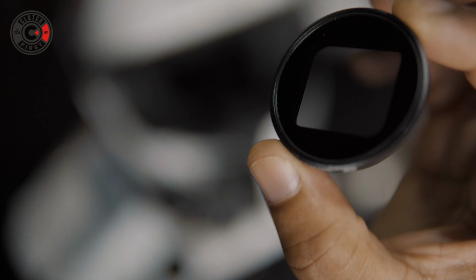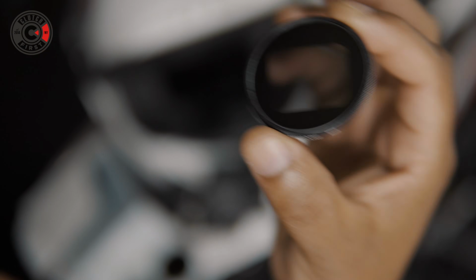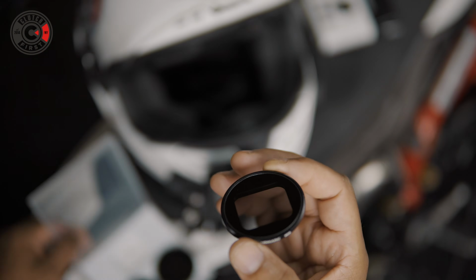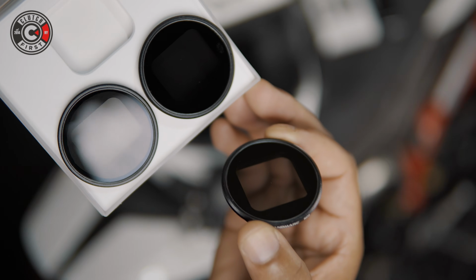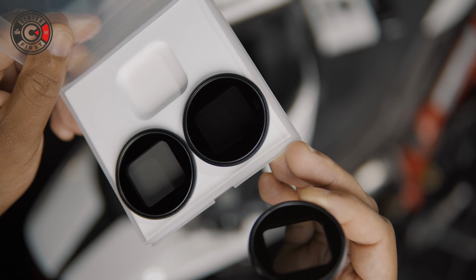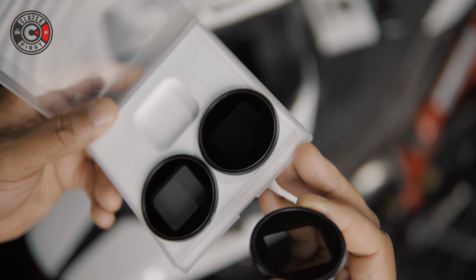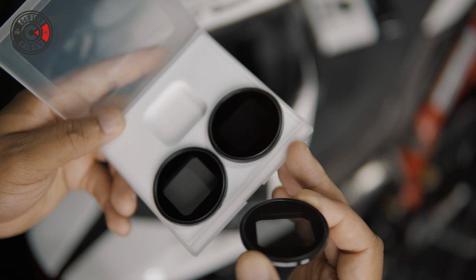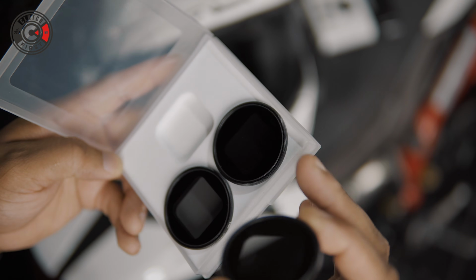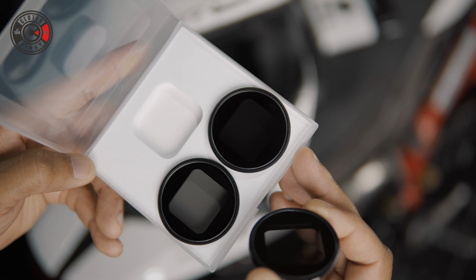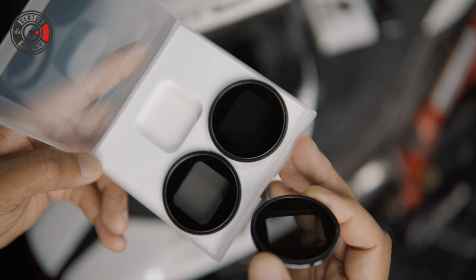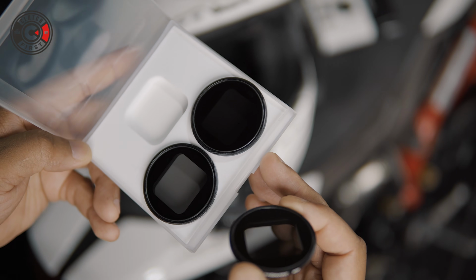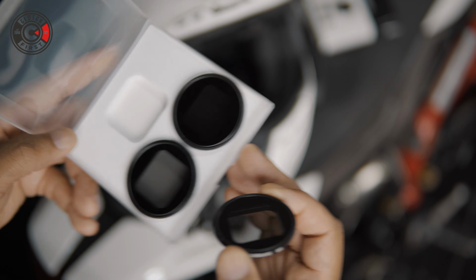And another thing that SANDMARC does that I really like, they actually send you a case to fit all three when they are not in use. Or when you don't want to have them on your GoPro, you can put them on the case and store them away. You won't get any scratches. Even though they are multi-coated, they should look pretty good. Just a tip for you guys, do not put these on at night. Your footage will be very dark.